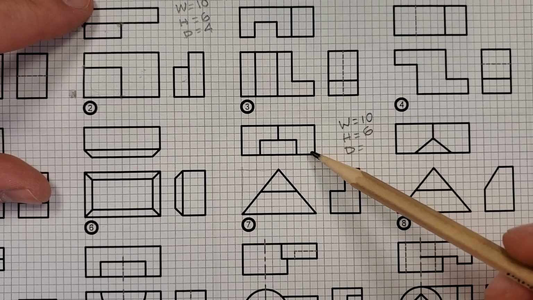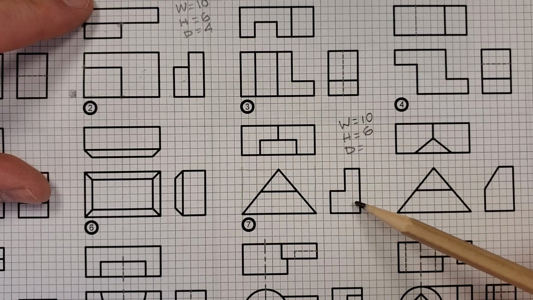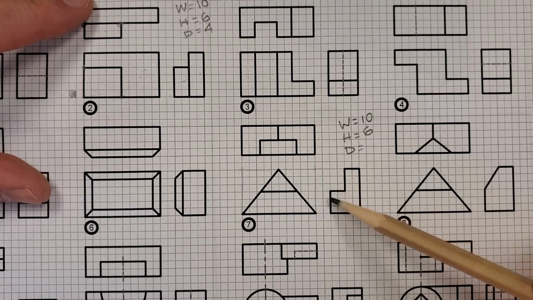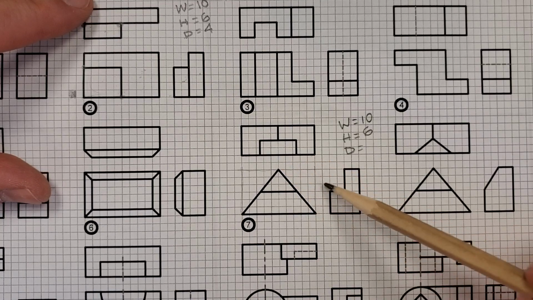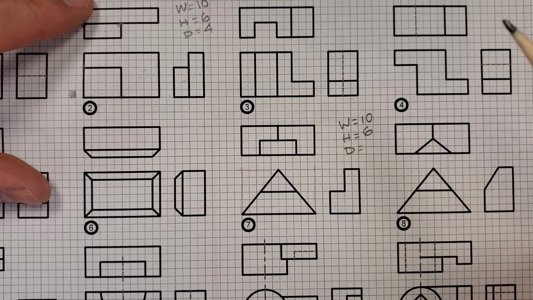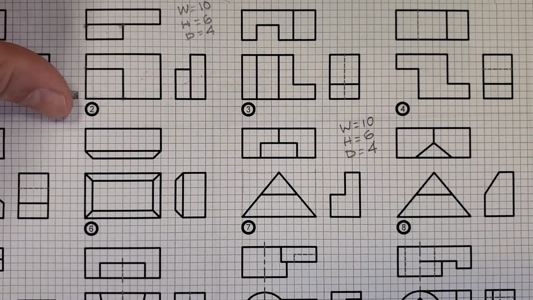Okay, and then the depth is given either in the top view and also in the right side view, so you can see front to back. Remember, the front is closest to the front view, so that edge right there is the front. Same here, the back is the furthest edge away from the front view. So we know that that is 4, so we'll jot that down. Okay, so now we're ready to box our object.